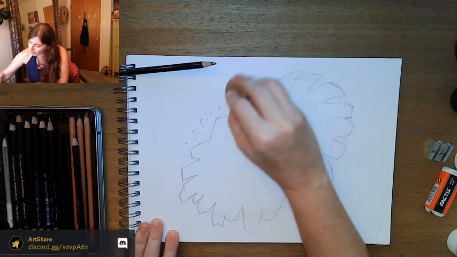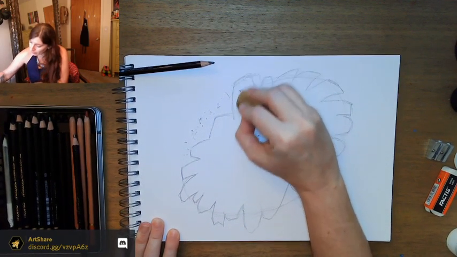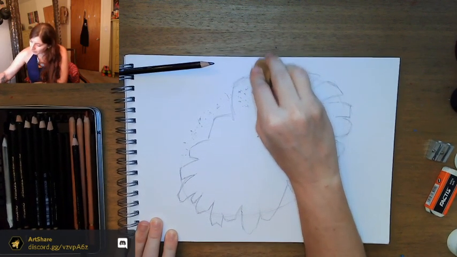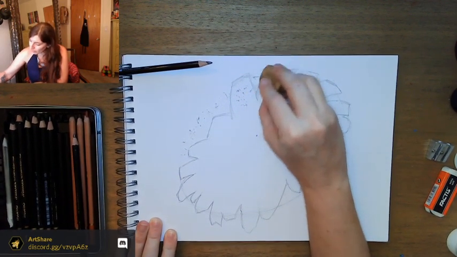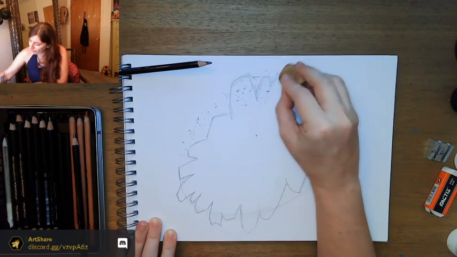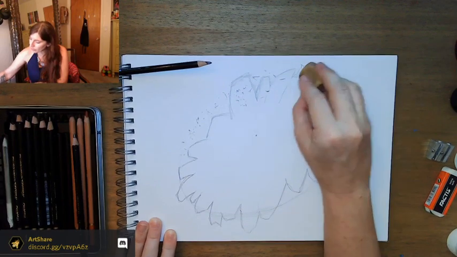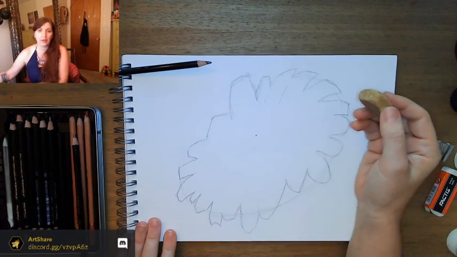Something key to remember when you are erasing, I always say blow, don't wipe. So you want to blow your eraser shavings, the little bits that come off the eraser, away.